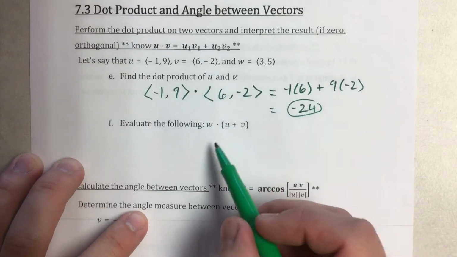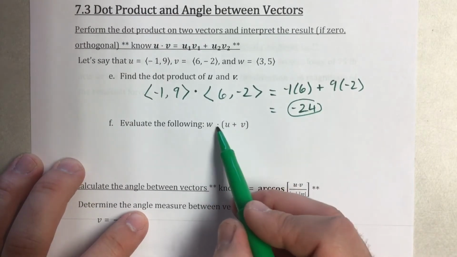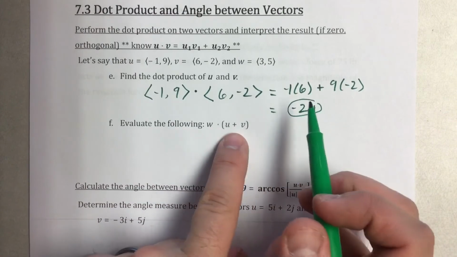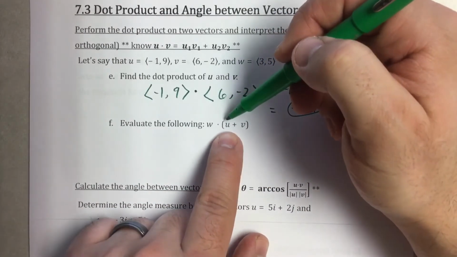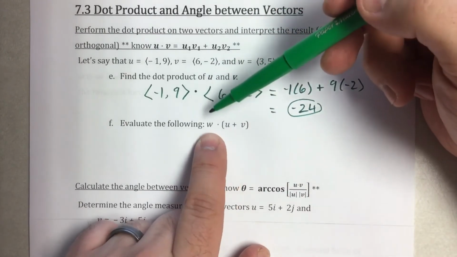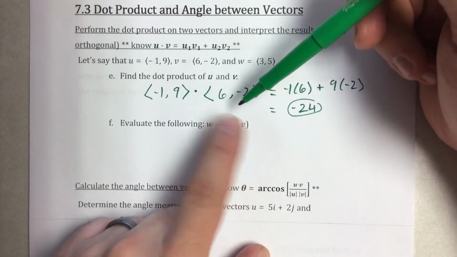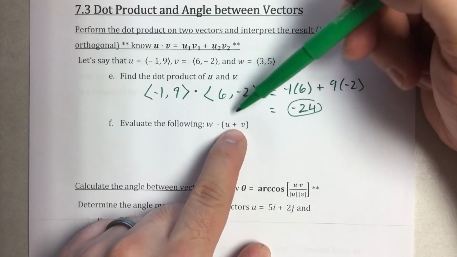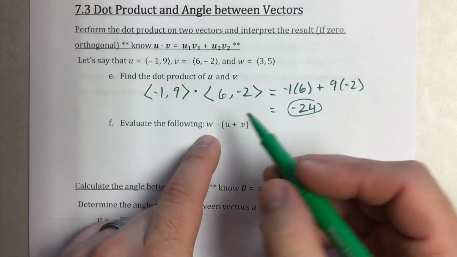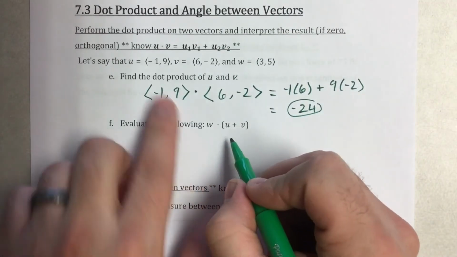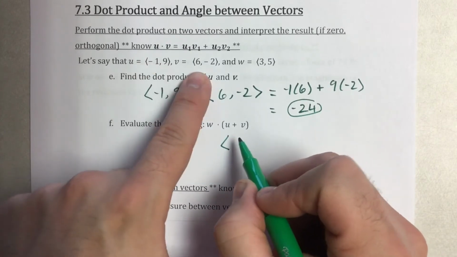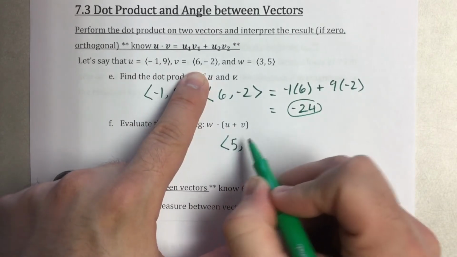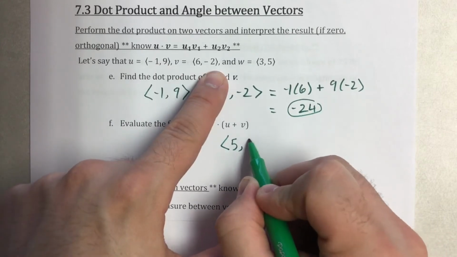Now the next. So we have w, dot product of this sum. I could do the dot product of w and u and add it to the dot product of w and v, or I could add u and v together first and then perform the dot product. And that's what I'm going to do. When I add u and v together, I get this vector. So -1 and 6, that's +5. 9 and -2, that's +7.